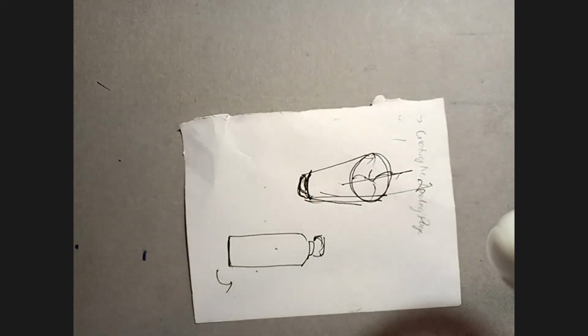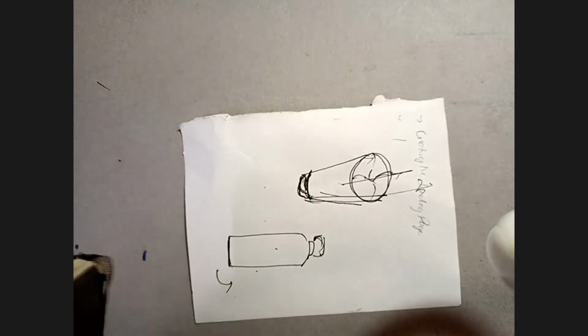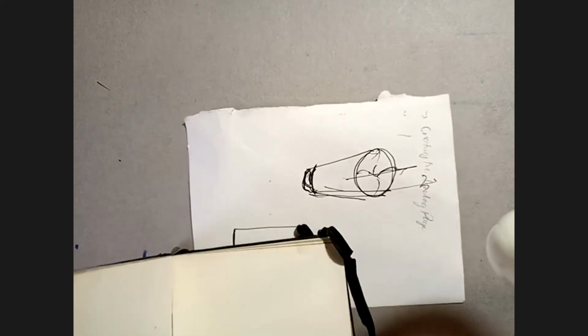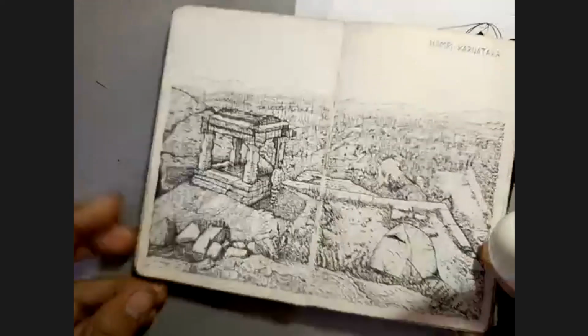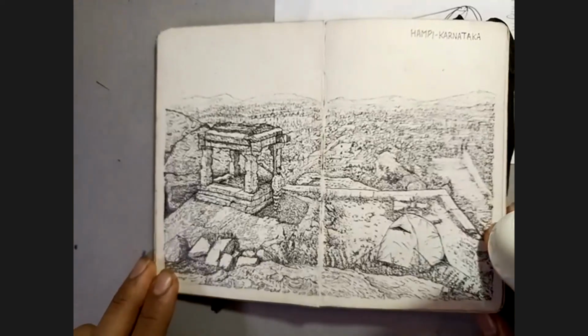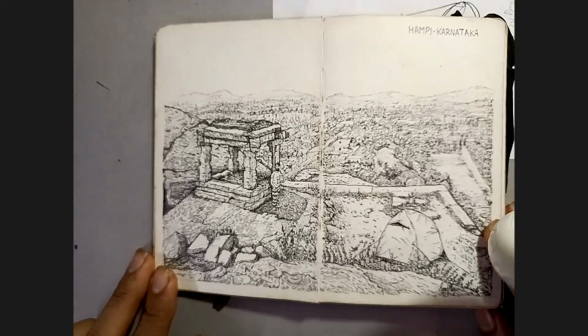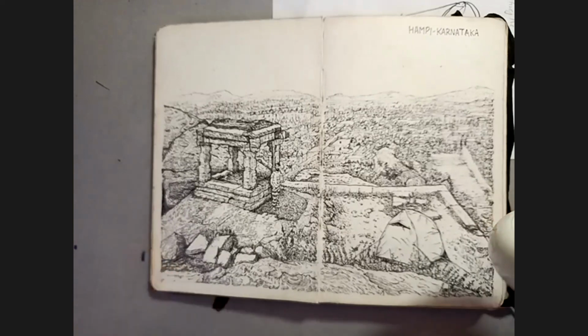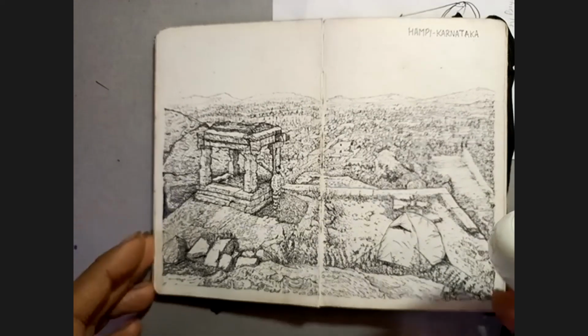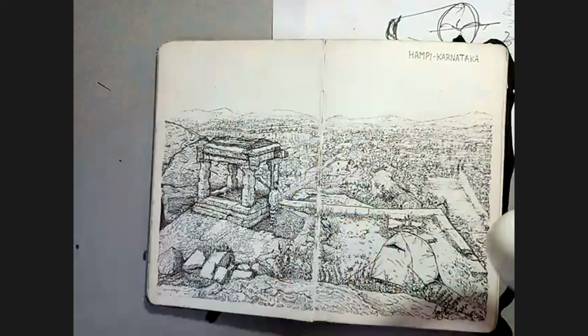See, I had in fact made a drawing from the top of a hillock in Hampi, where I'm looking down at the temple. Here's the drawing. Do you see the perspective in this? In this, where would the vanishing point be? It need not be in the center, right? That is the thing. The horizon line is not always at the center. It depends upon how I look at it. Most often it comes at the center.